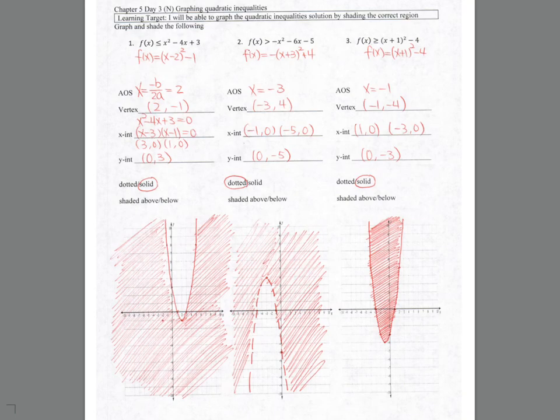X-intercept. I've been reminding you this no less than 10 times by now. Find the x-intercept by setting the given function equal to 0 to make it into an equation and then solve for x. In this particular case, I can use the factoring method: (x minus 3)(x minus 1) equals 0. So my x-intercepts are going to be (3, 0) and (1, 0). Two points for the x-intercept.